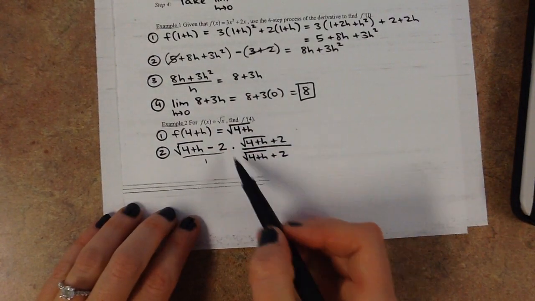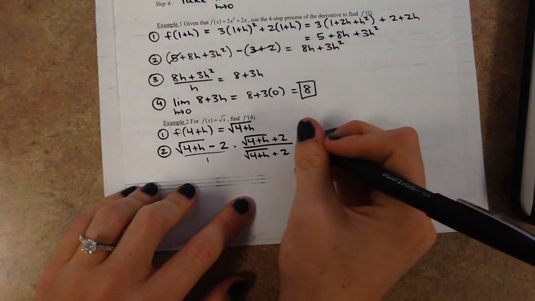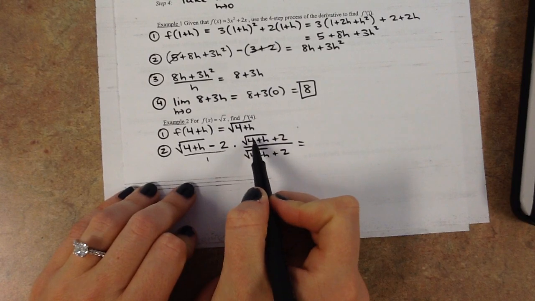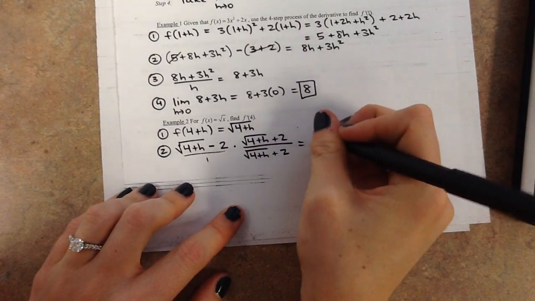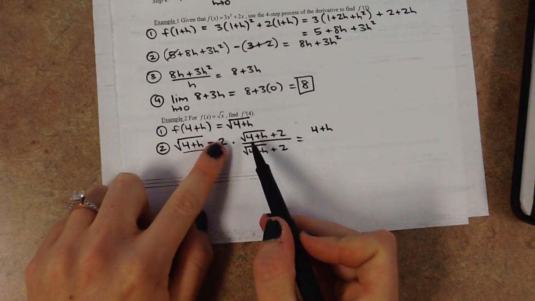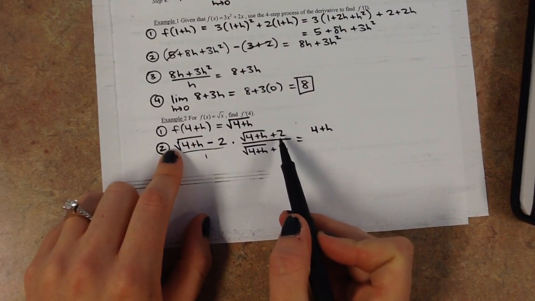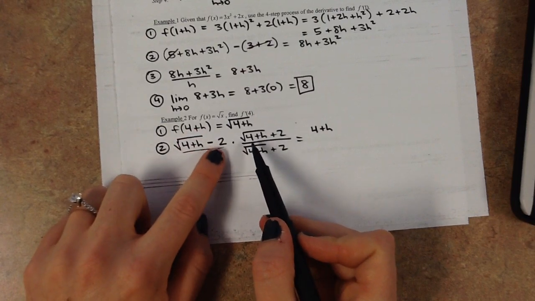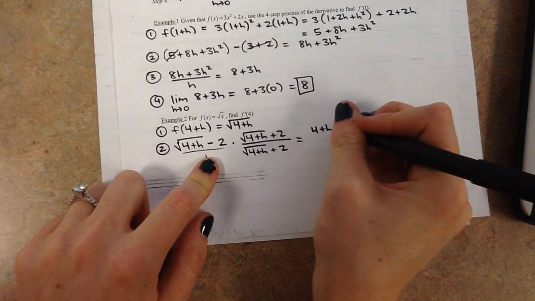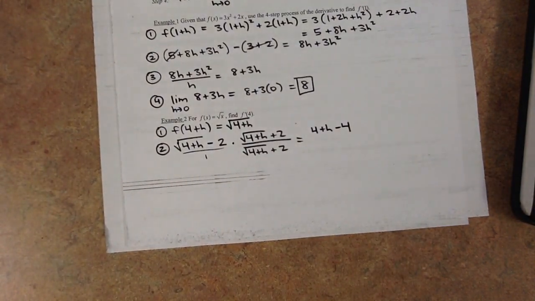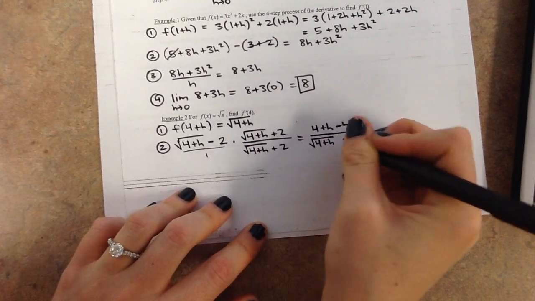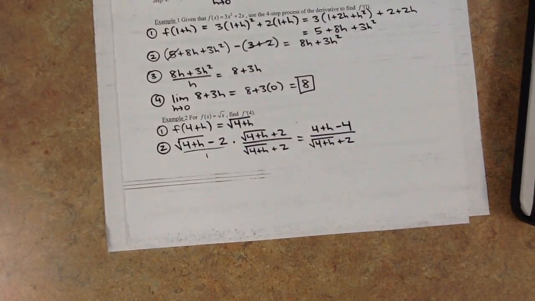So really all I'm doing is multiplying by an incredibly fancy 1 here, and I'm going to multiply it out. So I take root 4 plus h times root 4 plus h. That just gives me a 4 plus h. And then because I chose the conjugate, my outside and inside terms will cancel out. I would have a plus 2 root 4 plus h minus 2 root 4 plus h. Those would cancel. And then finally I have a negative 2 times a positive 2, which is a negative 4. And then in the denominator, I just have this nice little value, of course, times 1, which doesn't change anything.